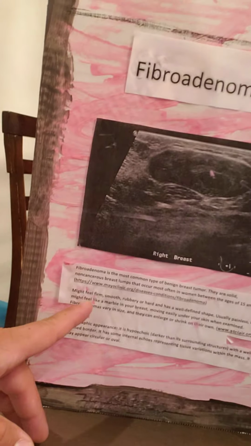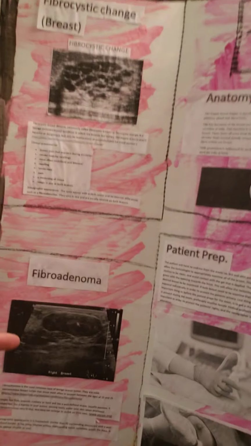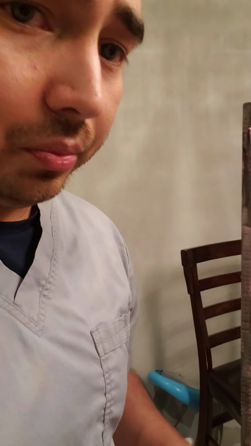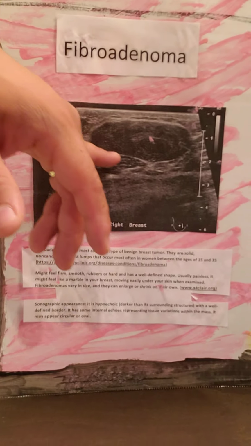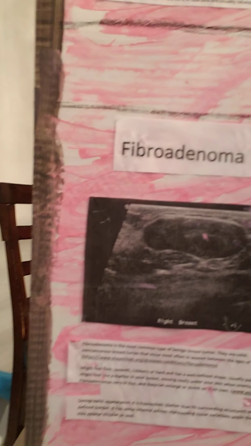As you can see here, it says it might feel firm, smooth, rubbery. Basically, when you palpate or when you touch the breast, you feel like a bump, and it slides up and down. That's part of fibroadenoma. The sonographic appearance of it, when we're scanning and we notice it, as you can see, it's dark, and it has smooth edges all around it, which makes it a tumor. And it having smooth edges makes it appear that it's not malignant, it's not spreading like cancer.